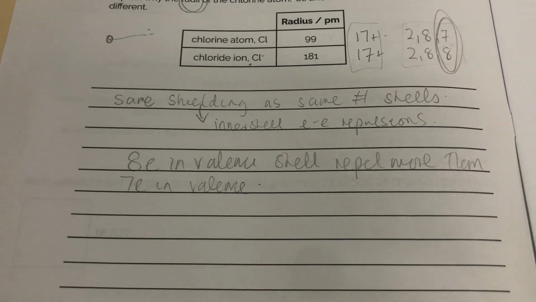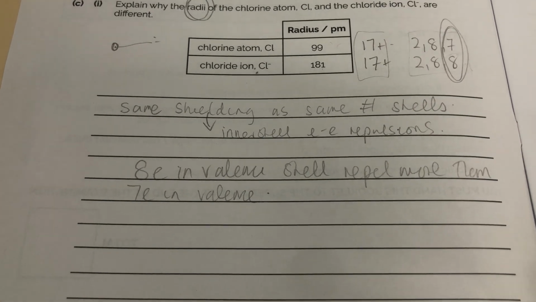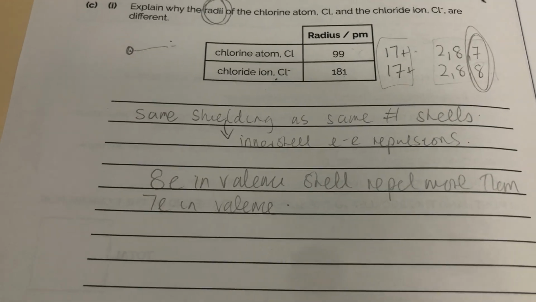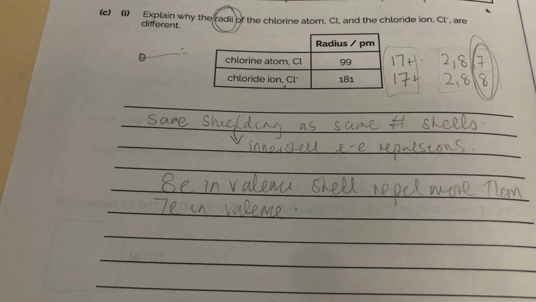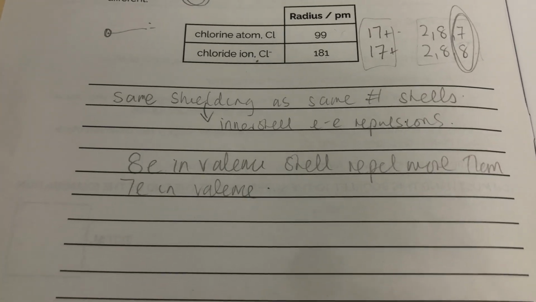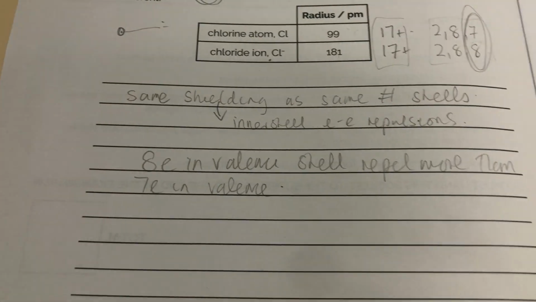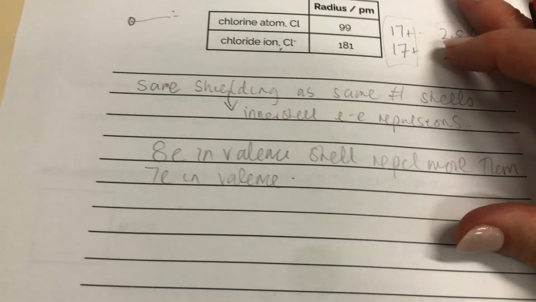you resorted to nonsense. I appreciate that you tried, but please don't talk about protons being in the outer shell, and please don't talk about protons and electrons repelling. Opposite charges attract, like charges repel. That's just basic, and you need to know that.